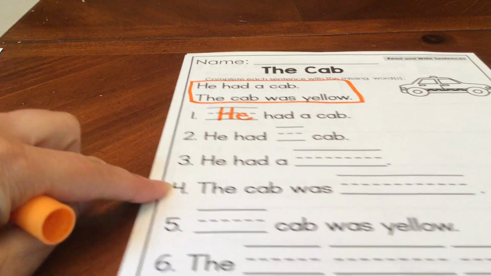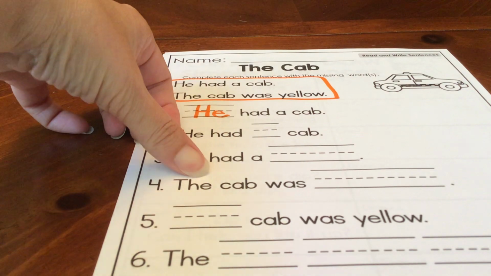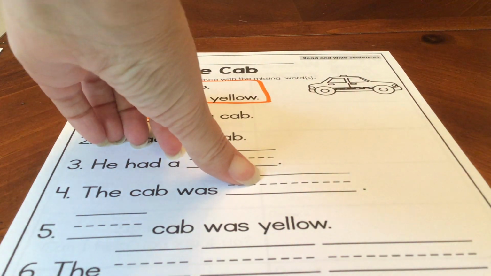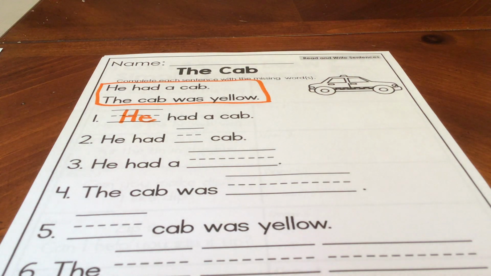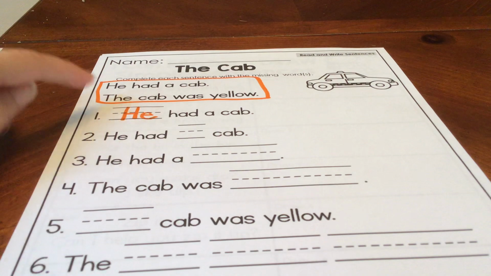Let's go ahead and go down here to number 4. Sorry, phone was ringing. The cab was blank. The cab was what? You've got to look up here.